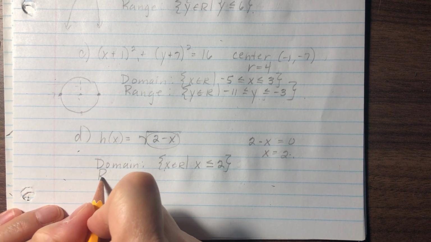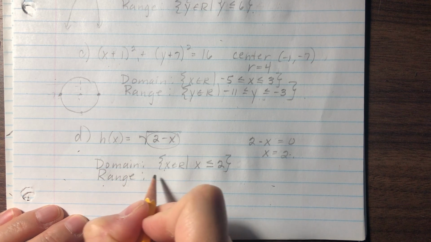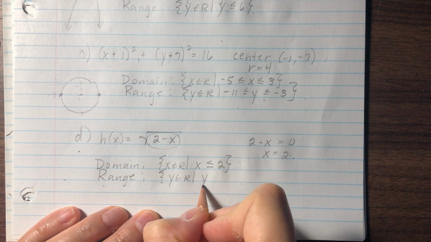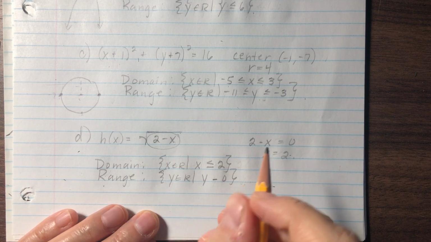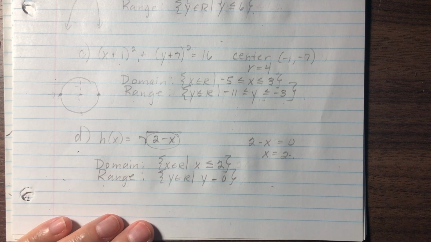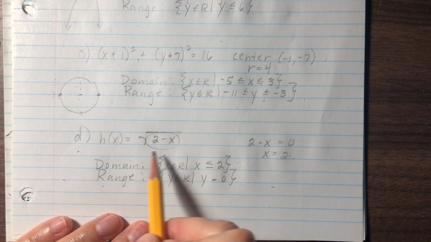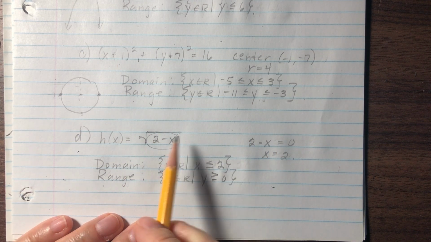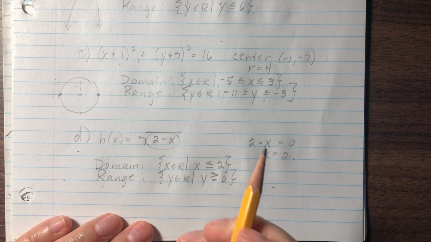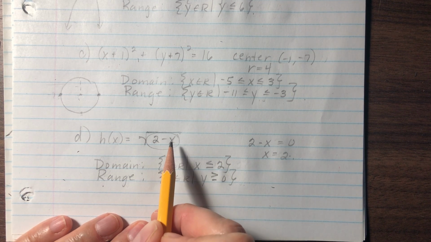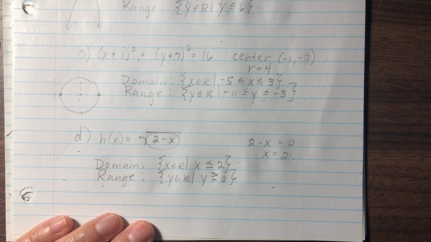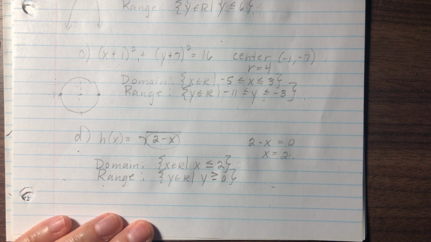Now for the range, when x is equal to 2, we know that y will equal 0. And if we have anything less than 2 for x, the y values will be greater than 0. Okay, so for example, if x is going to be 1, 2 - 1 is 1, and the square root of 1 is 1, and that's greater than 0. So that's how we can determine the domain and range by using some logical reasoning.